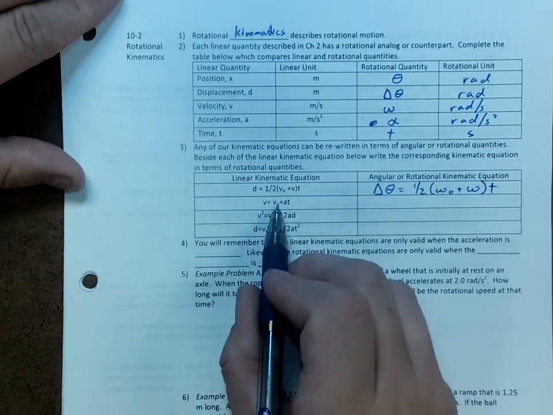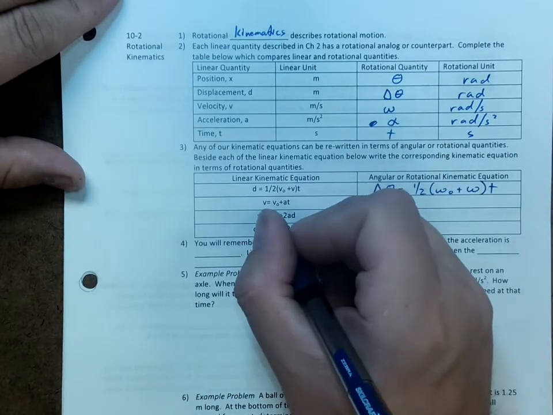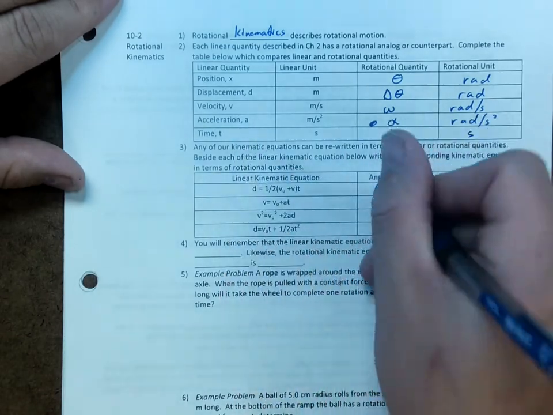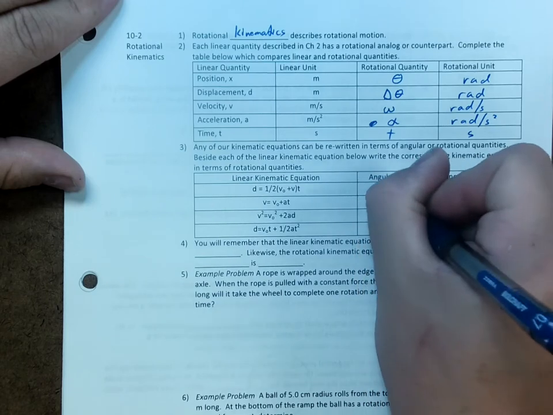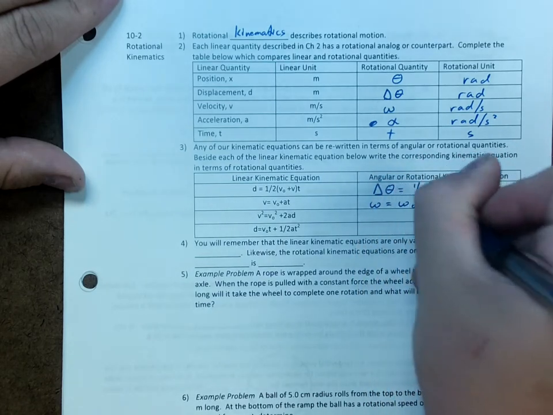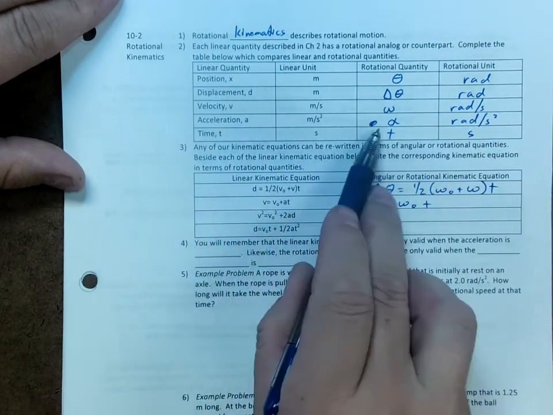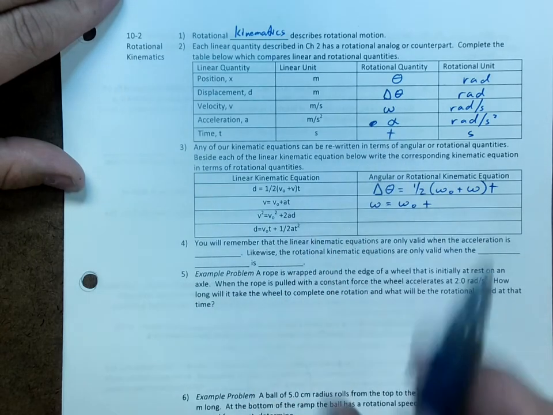How about V equals V naught plus AT? Well, the counterpart of velocity is omega, so omega equals omega naught plus acceleration.